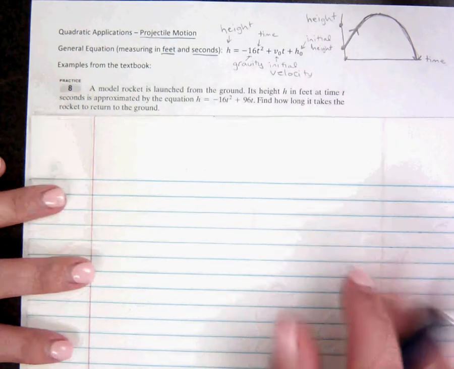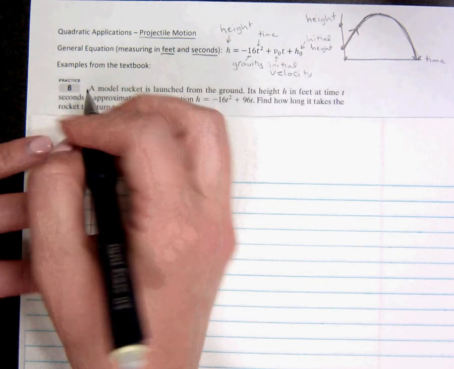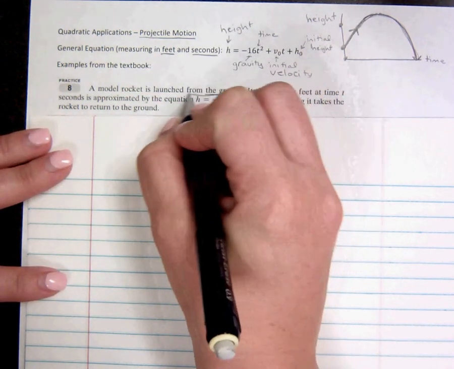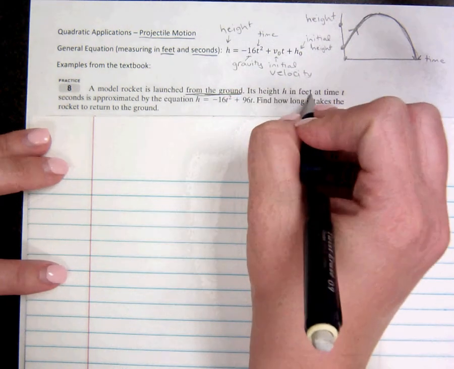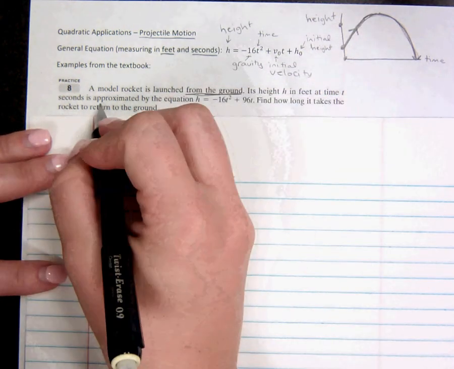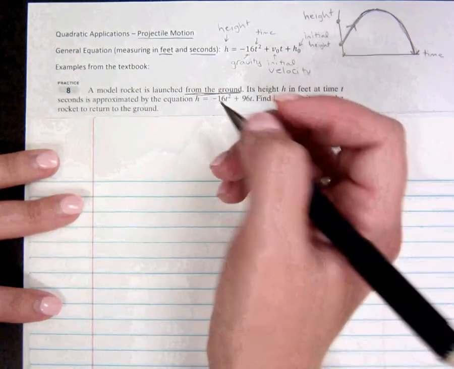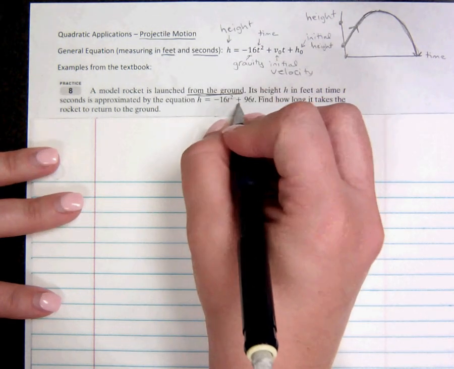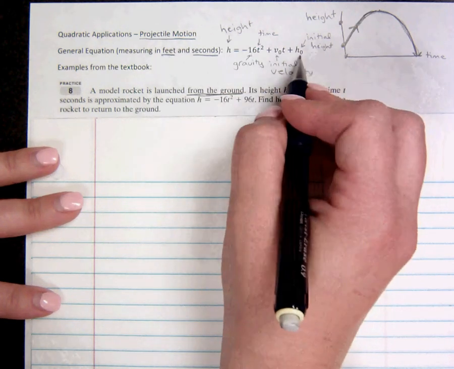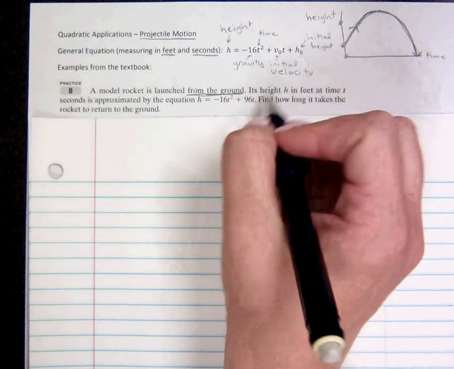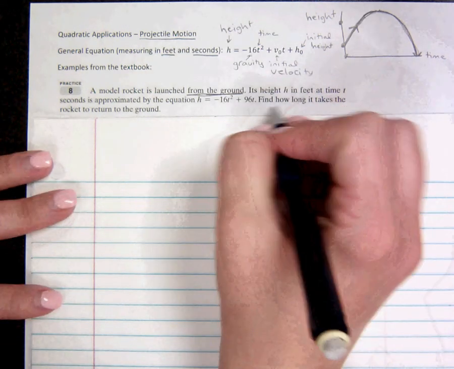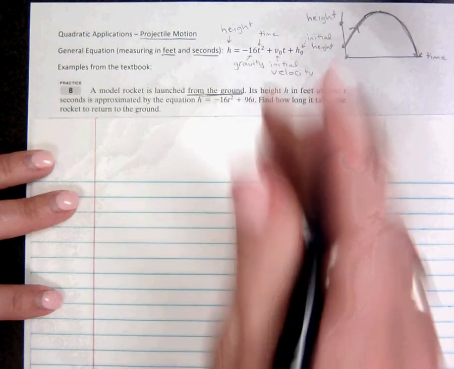The first one is from the examples. It says a model rocket is launched from the ground. So from the ground. The height in feet at time t seconds is approximated by the equation h equals negative 16t squared plus 96t. And that's because the initial height is 0, so we would think plus 0, but we don't put anything in there. Find how long it takes the rocket to return to the ground.